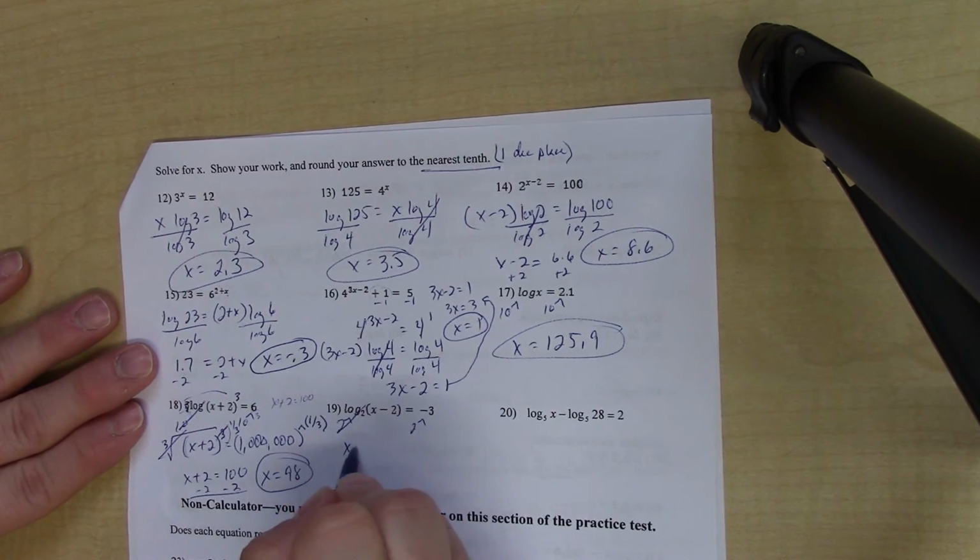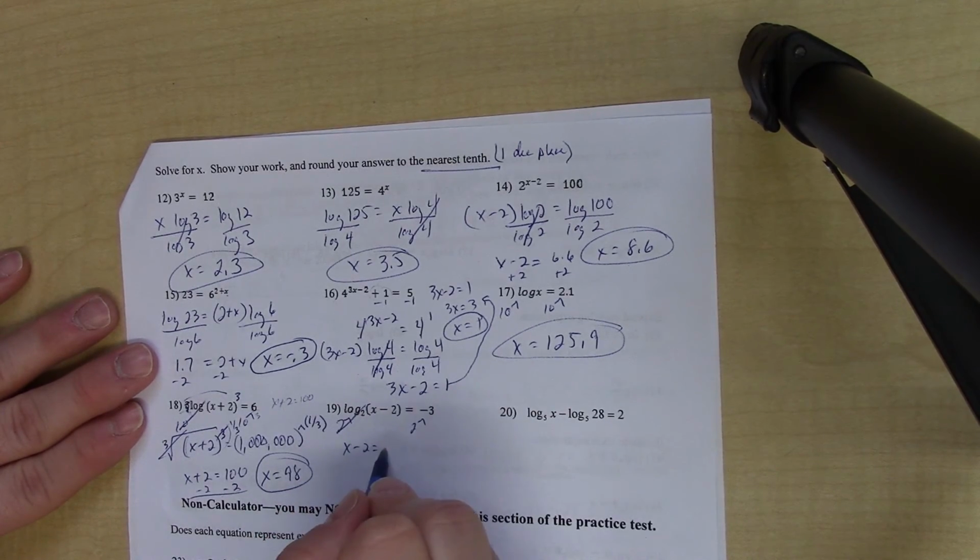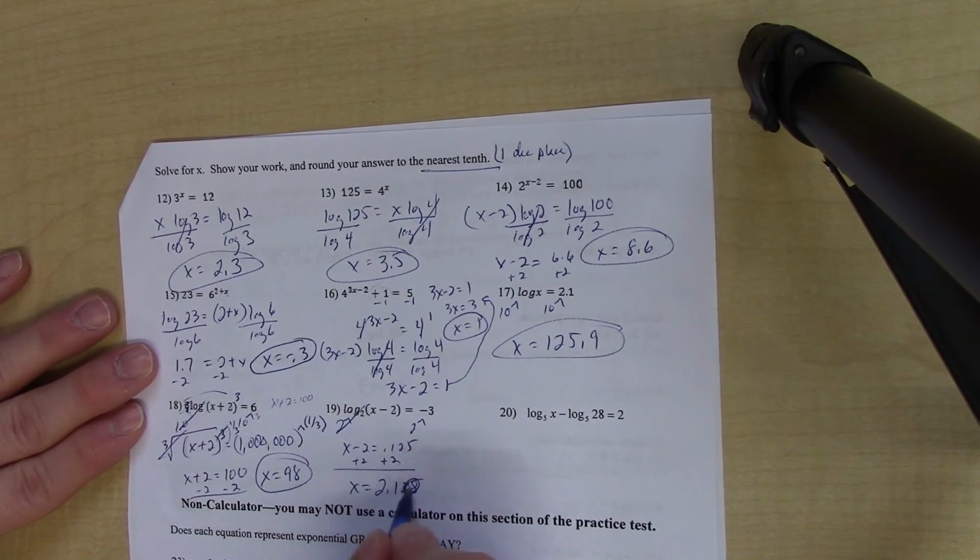These cancel. X minus 2 equals 2 to the negative 3rd power, in a calculator is 0.125. Add 2 to both sides, 2.125. Except it says the nearest 10th, so that goes away, and there's my answer.